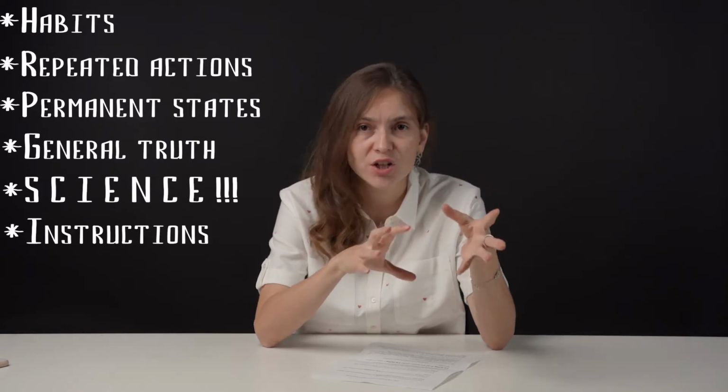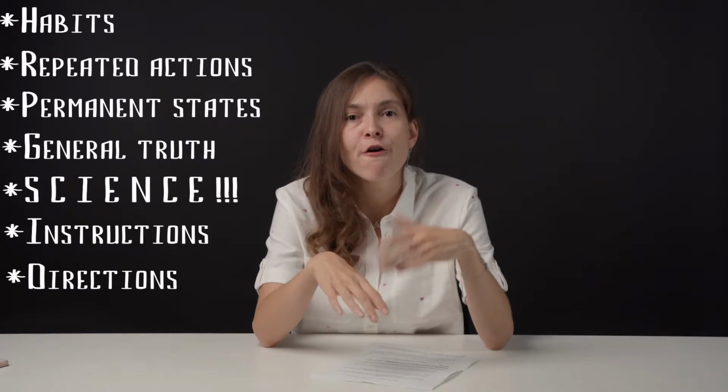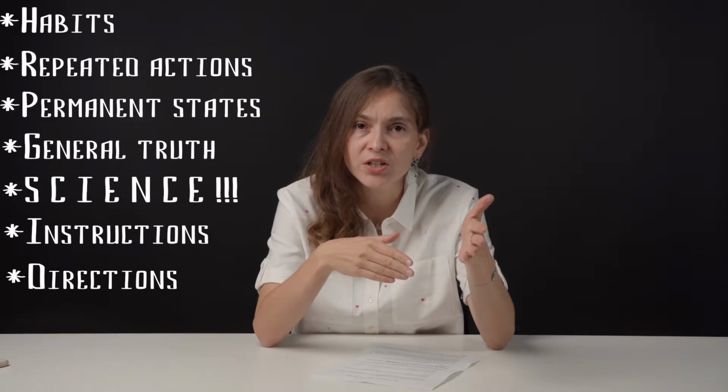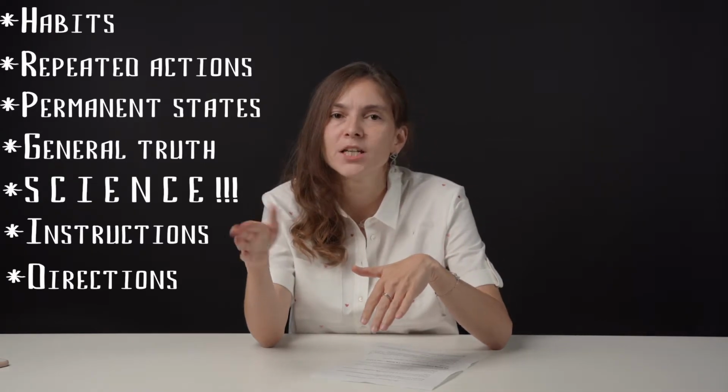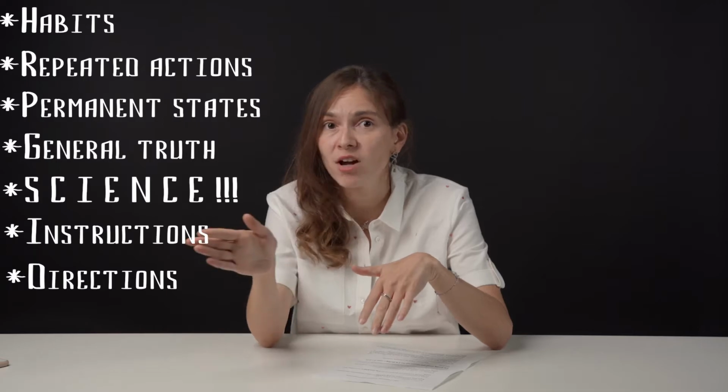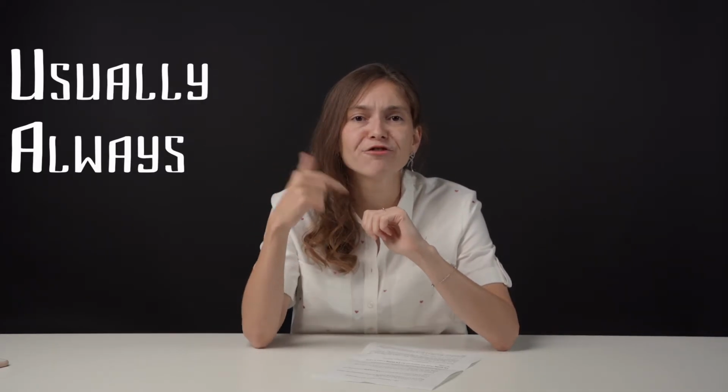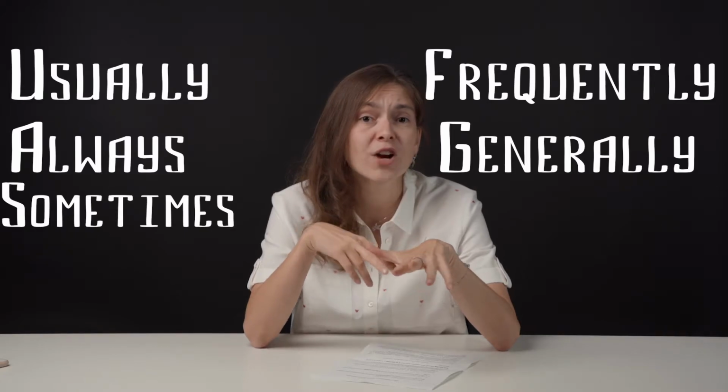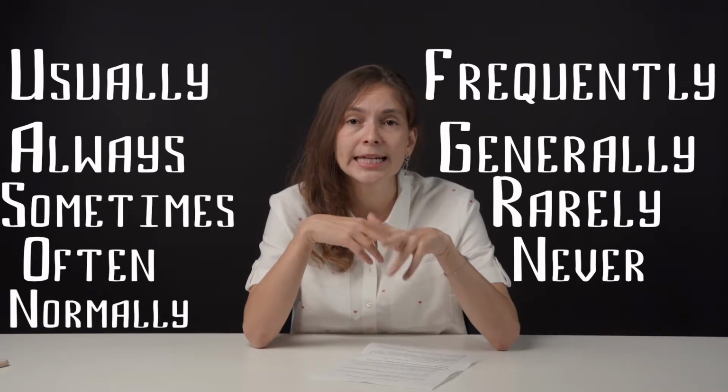Now, to give instructions or directions, first you add the sugar to the butter, then you add 2 eggs. You go up the stairs and turn right. Next, to talk about what happens in books, plays and films. In the book, the main hero travels to New York and soon falls in love. Now I'd like to remind you which frequency adverbs we use with the present simple. Those are usually, always, frequently, generally, sometimes, rarely, often, never, normally, and every day.